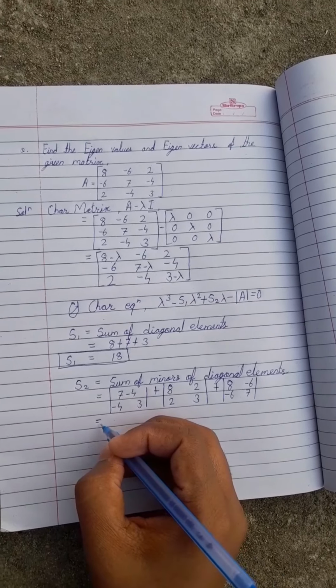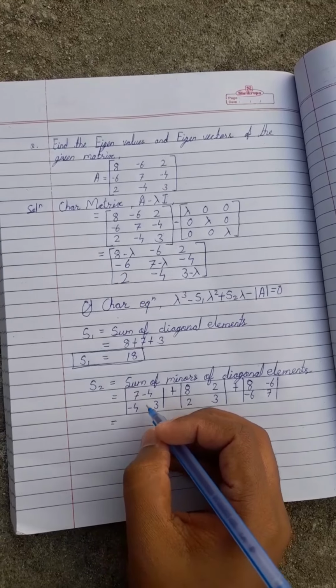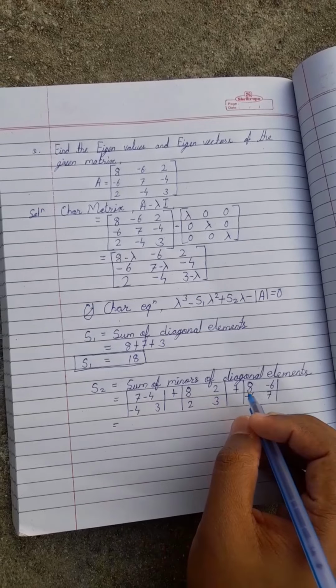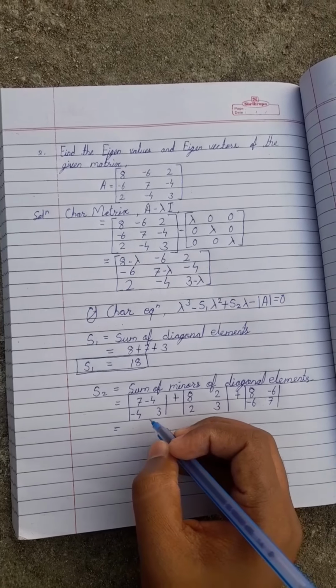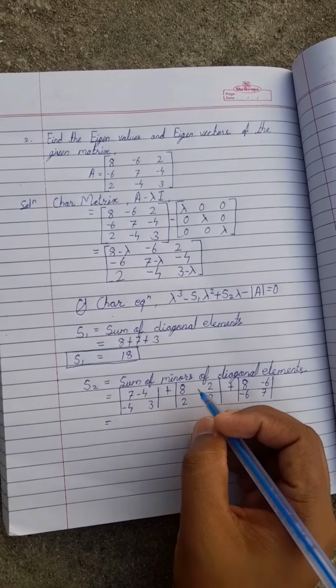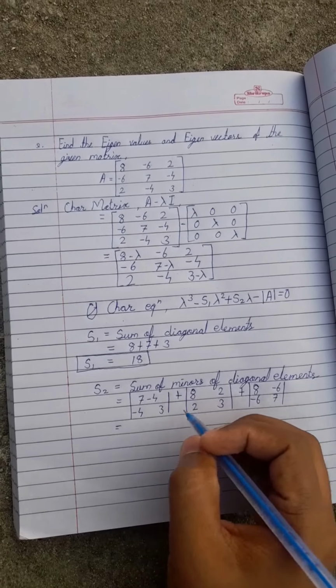Now we have to cross multiply these elements, and after finding them, later on we have to add them.